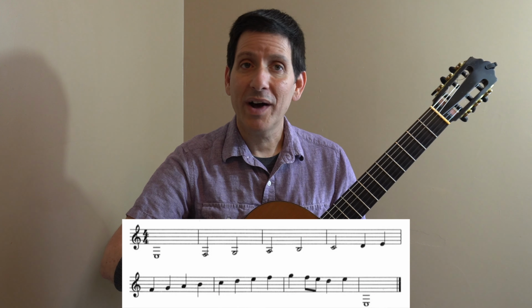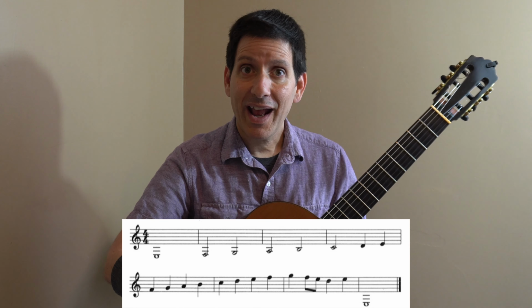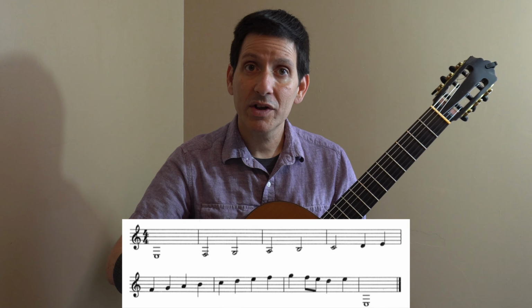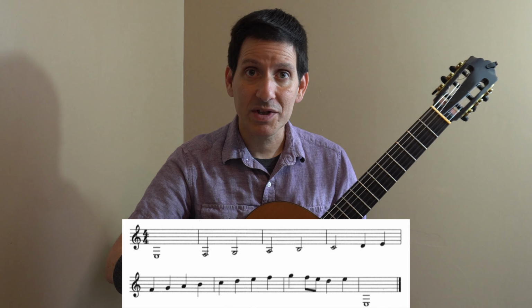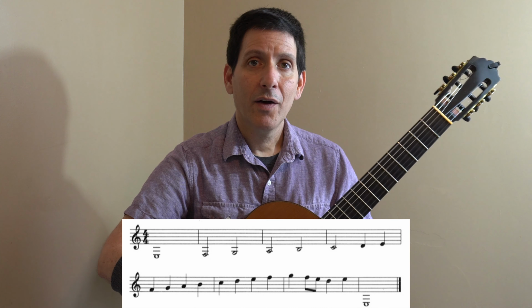The next one crosses over. We have some 8th notes on the 2nd line of it, and it uses notes on all 6 strings. So we'll cross over to use rest strokes on the top 3 strings. Here we go. 1, 2, 3, 4.